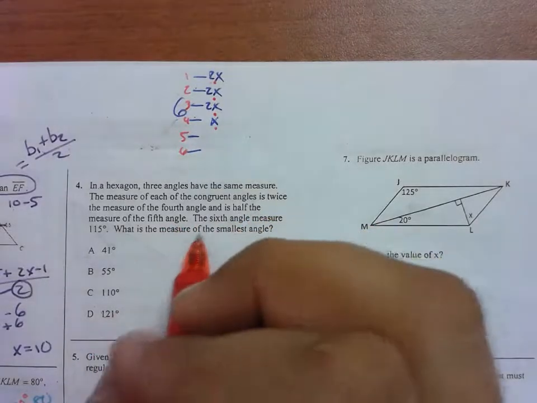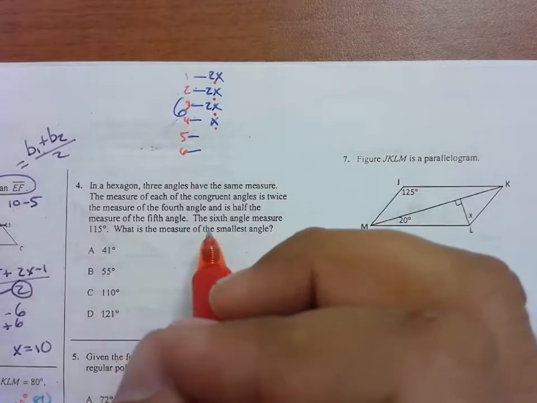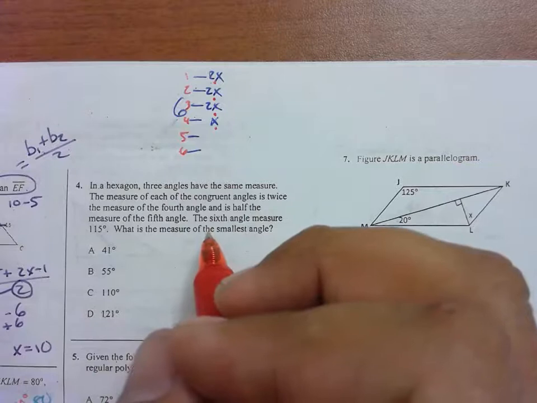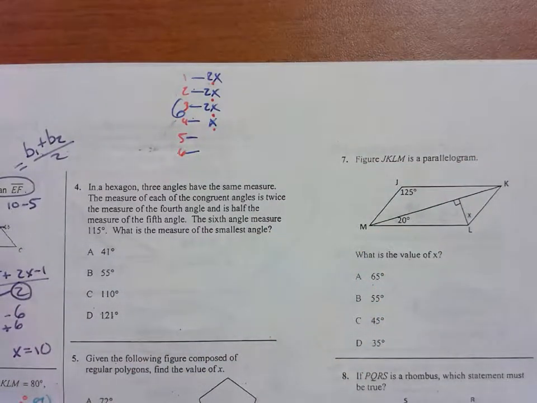Do they have EOC practice on the internet with the answer key? Go to Escambia County. Escambia, E-S-C-A-M-B-I-A, County Geometry EOC Review, and it'll come up. They have questions, and then they have a little link at the bottom. You click the link, it'll explain the answer to you.